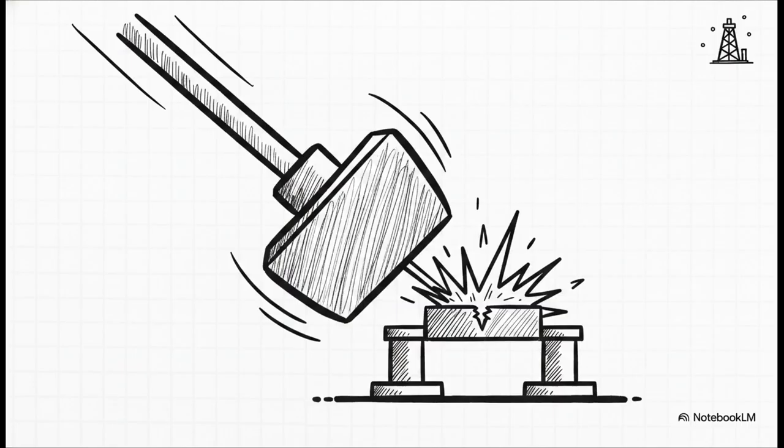This test is absolutely vital because it reveals the exact temperature at which a metal transitions from being safely ductile and bendable to dangerously brittle and prone to shattering like glass. If you're building an oil rig in the freezing Arctic, this is the test that ensures your steel can take a sudden impact without cracking into pieces.